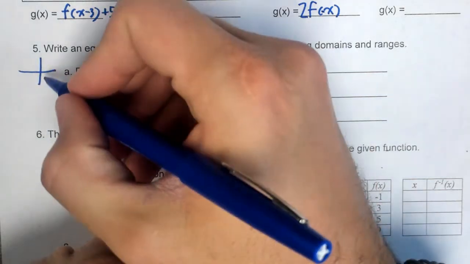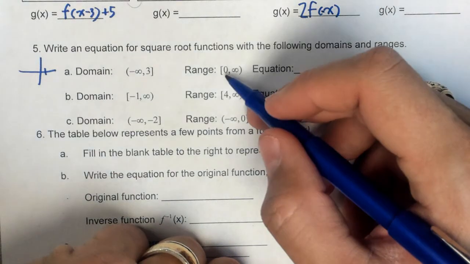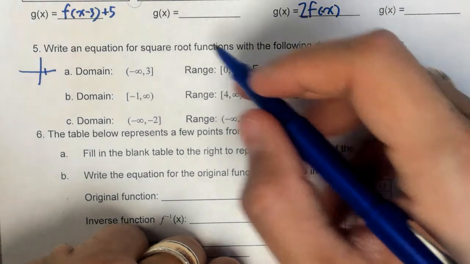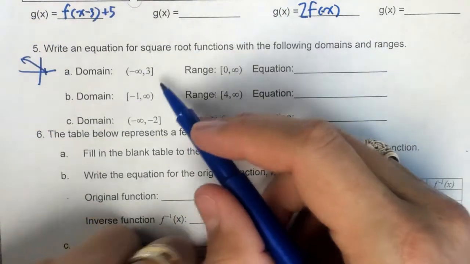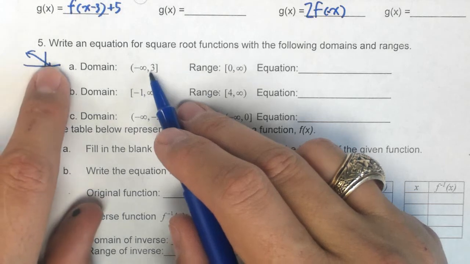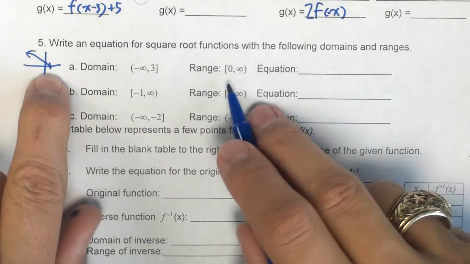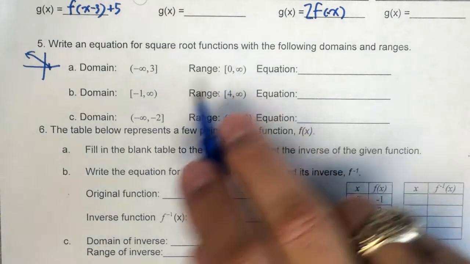It's negative infinity to 3. So it's going to come and finish somewhere over here on the right side. And range is coming from up here. So it's going to have to come this way, from negative infinity left and right, ending at 3, and my range is above 0.